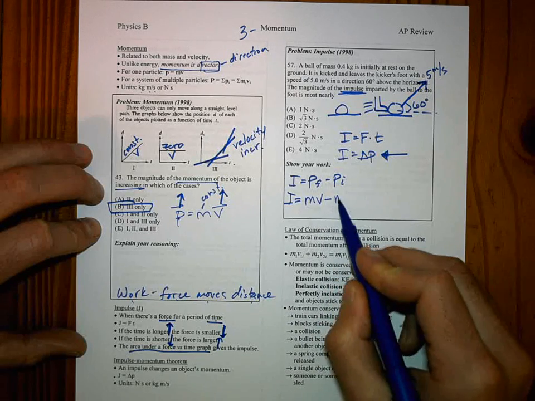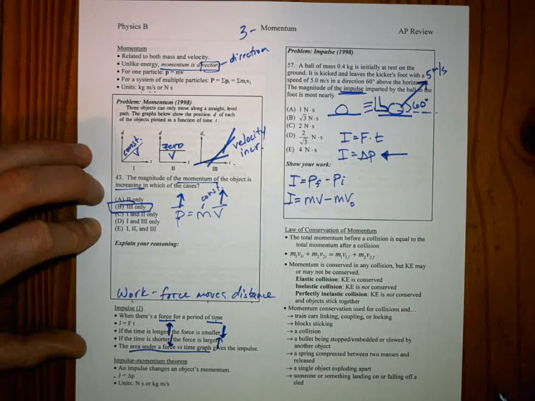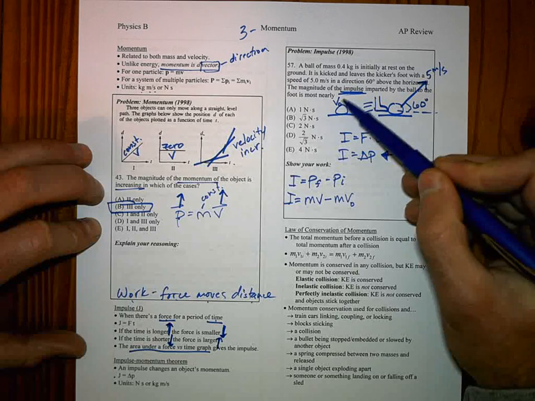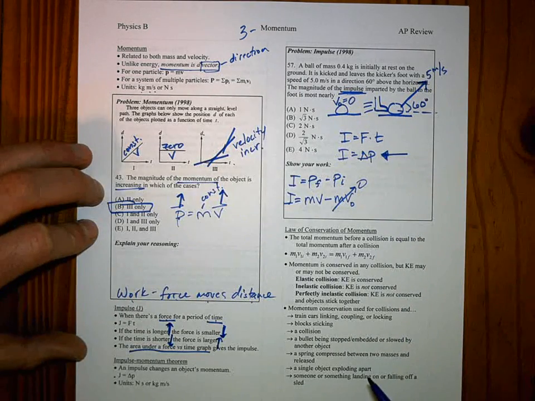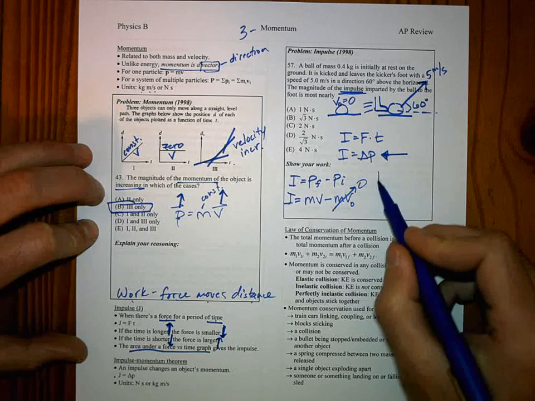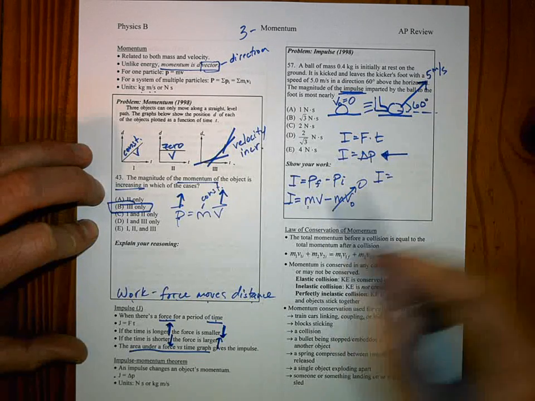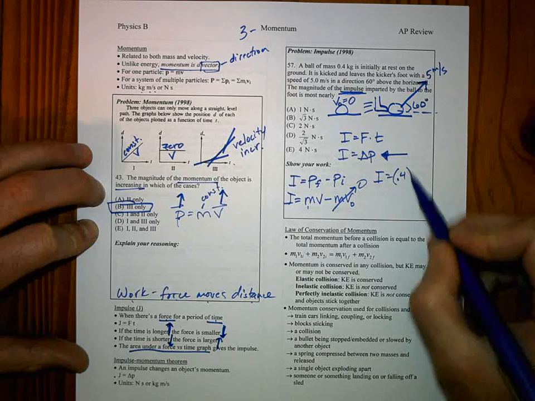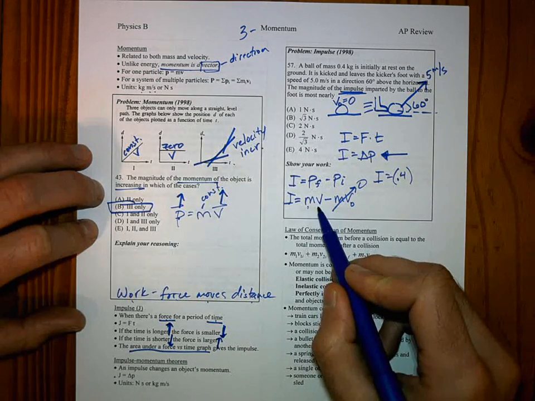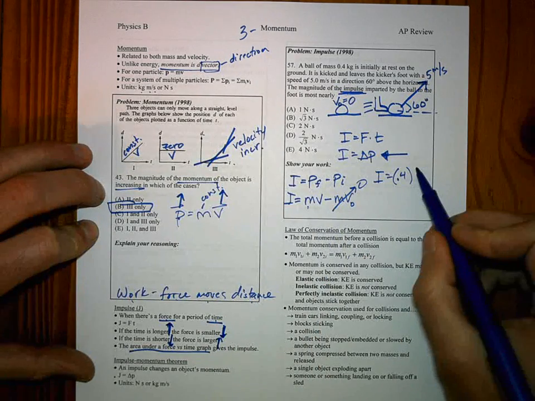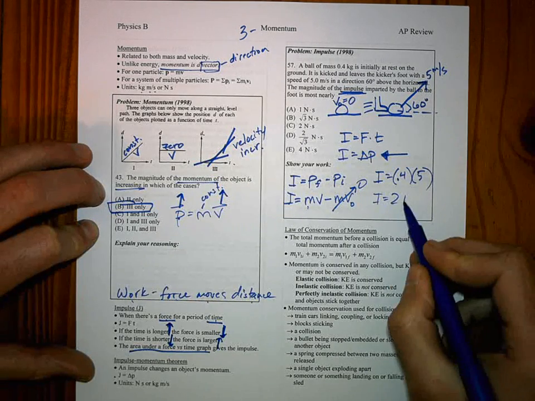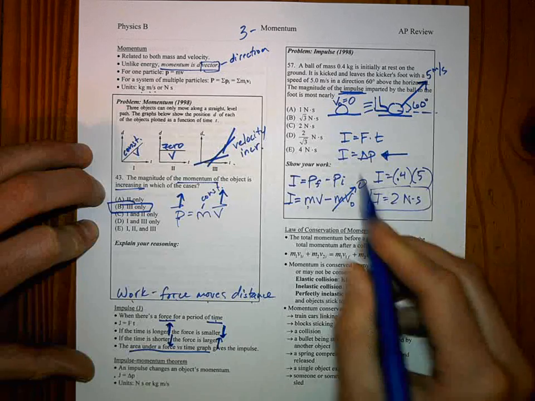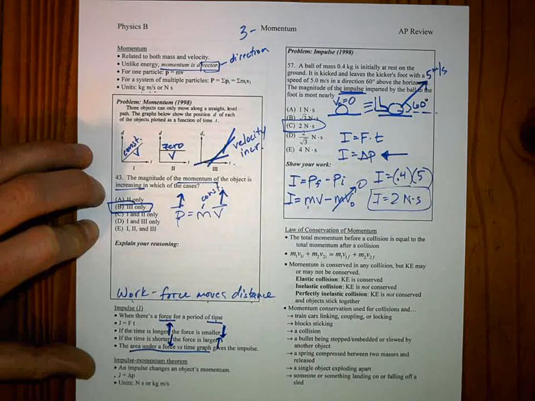The initial momentum is mv naught. The initial velocity is 0, which means I have no initial momentum. So the impulse is just equal to the mass, 0.4, times the final velocity, 5 meters per second, or an impulse of 2 Newton seconds. Choice C.